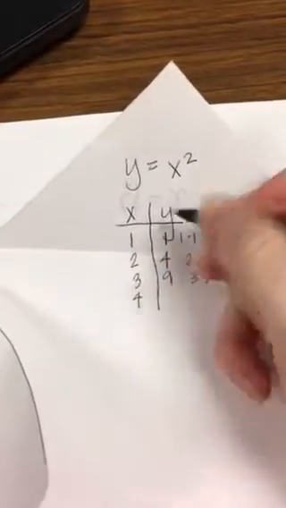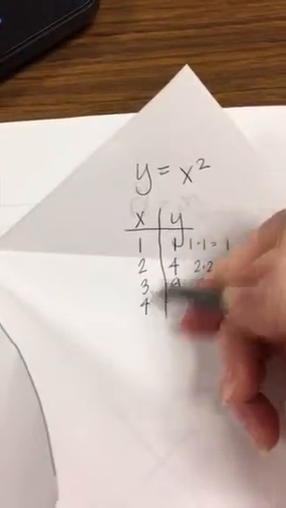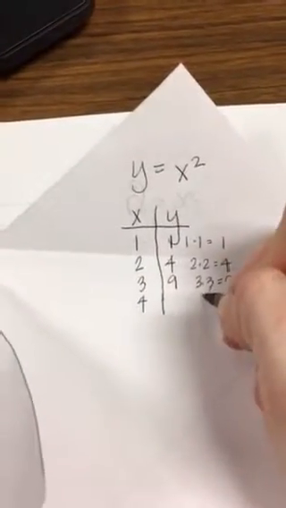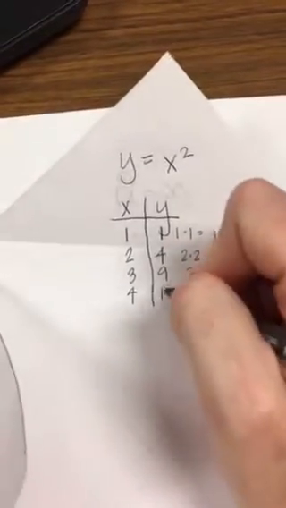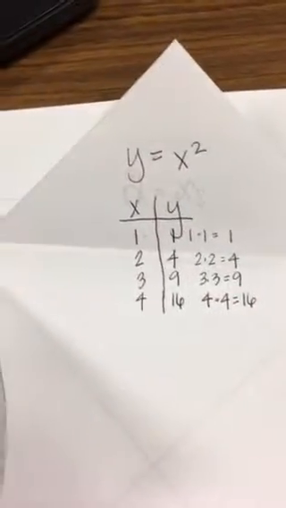So each function table should have 4 inputs and 4 outputs. So this one would be 4 times 4, which would be 16, and so my output for that one would be 16. Now, you don't have to choose 1, 2, 3, and 4. You can choose any number that you wish, keeping in mind that some of these will get larger, and some of them may also give you negatives if you're not careful.